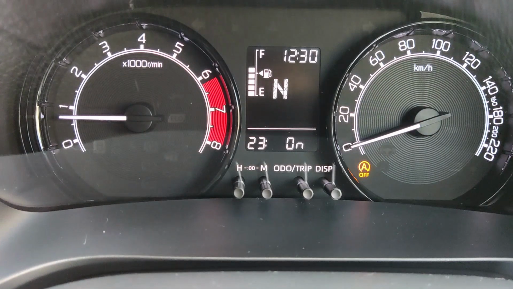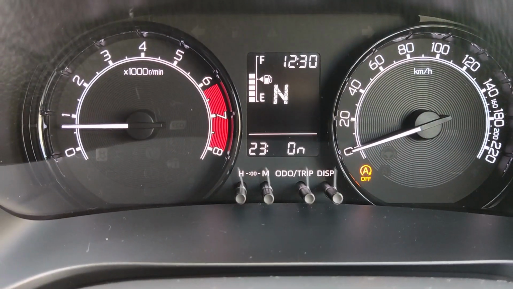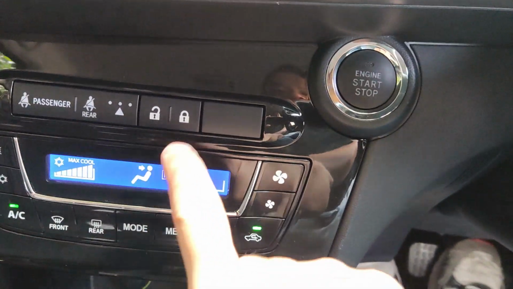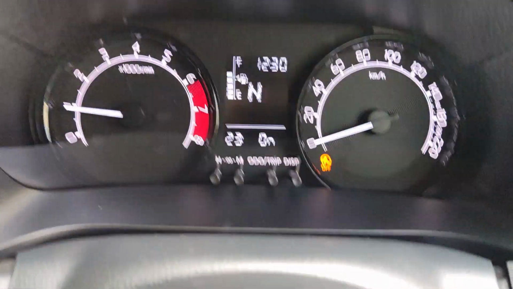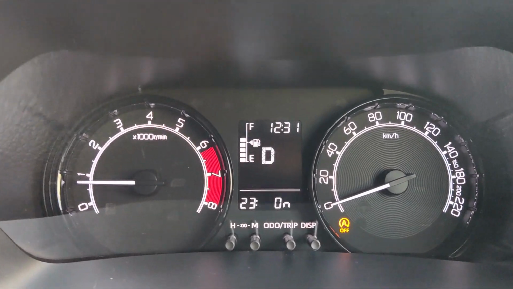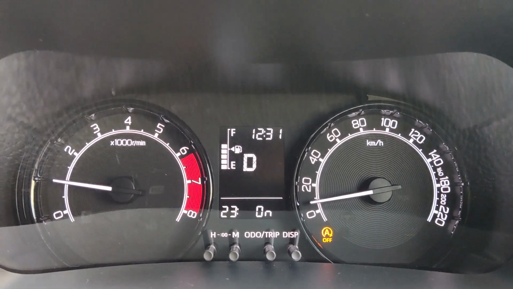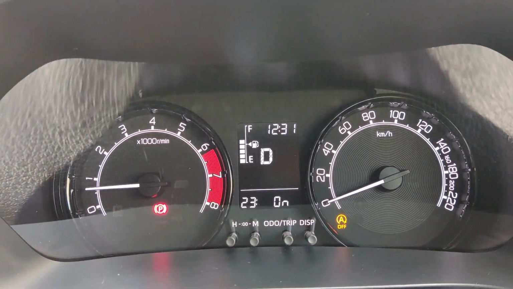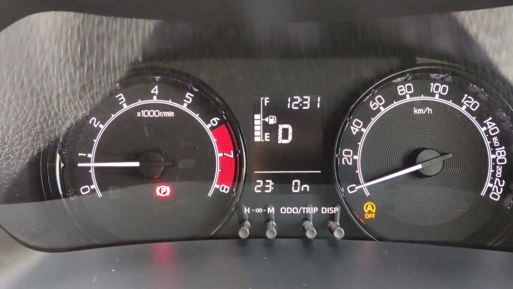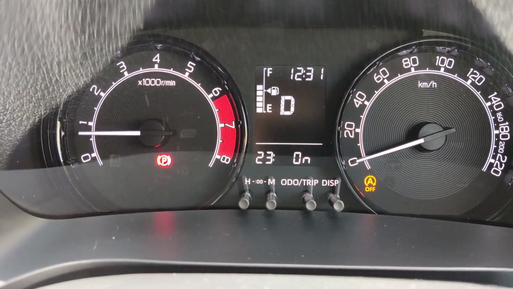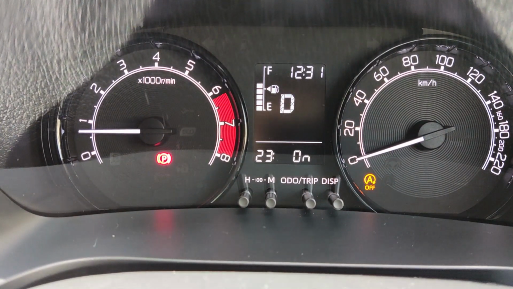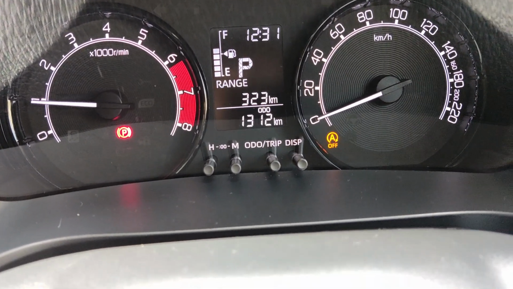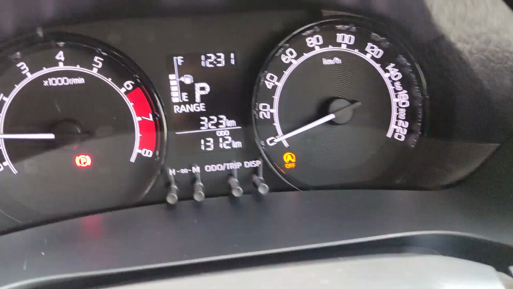The next one is 23, which is on. That means when I shift the transmission to park, the door would unlock. So lock the door, go to drive. Reach my destination, pull my handbrake, and then shift the gear to P. Here the door unlocks when I shift to P. So the door is unlocked already.